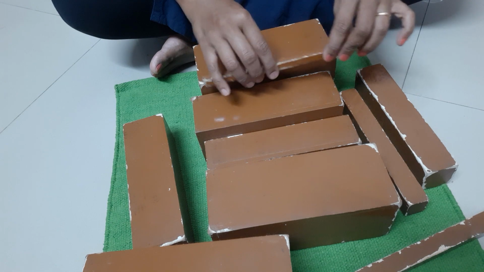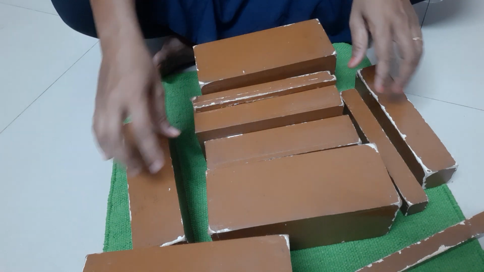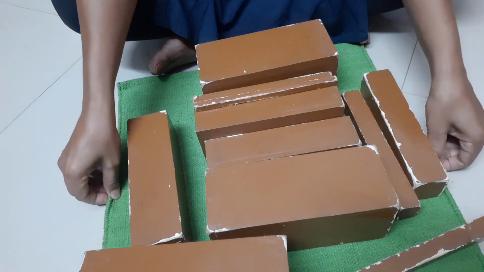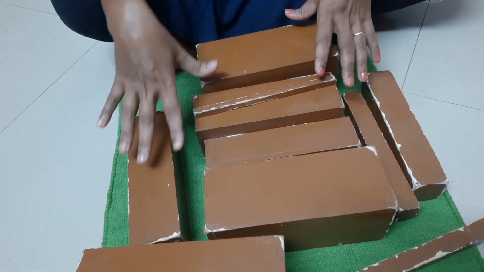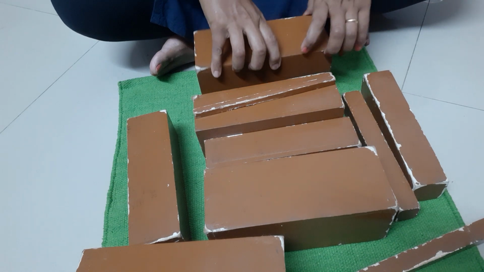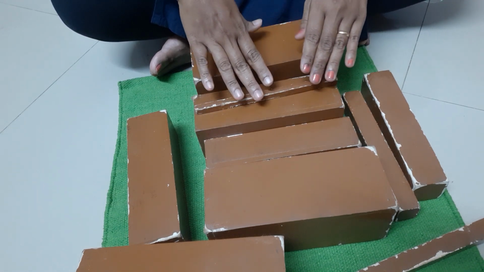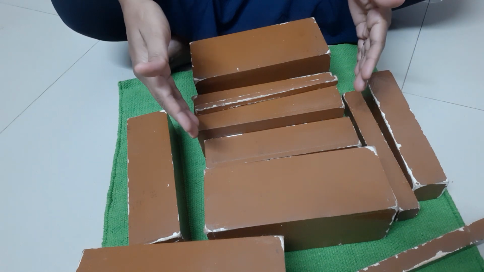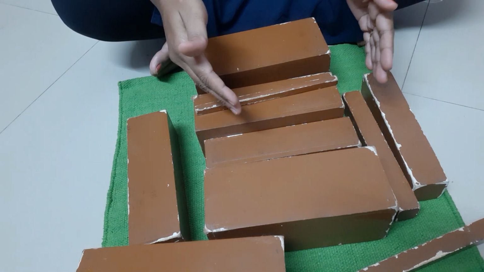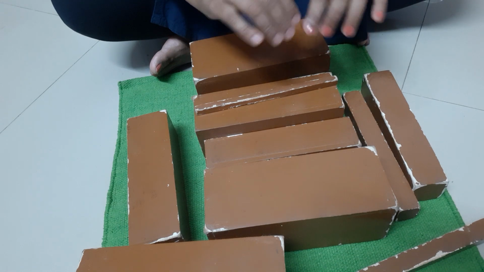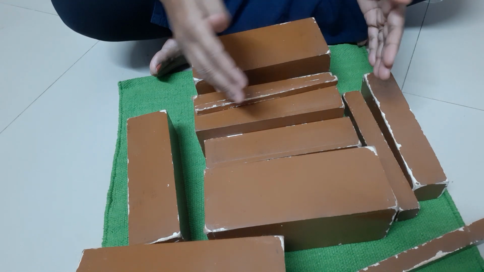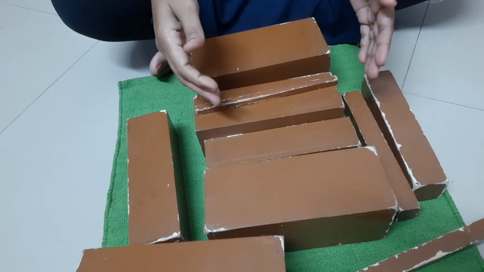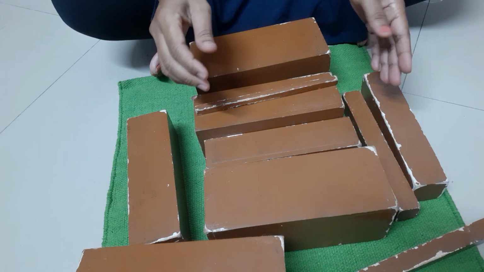Now we start with our activity. We have to arrange these brown stairs. This activity is similar to the pink cubes. Those are pink in color, and the material is in cube shape.